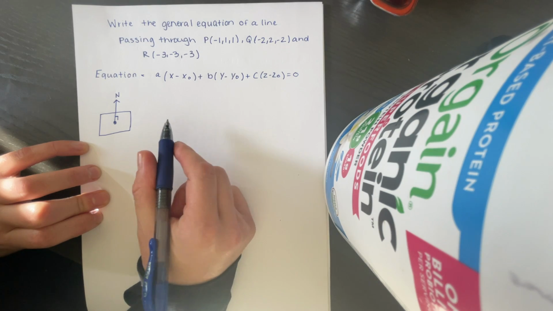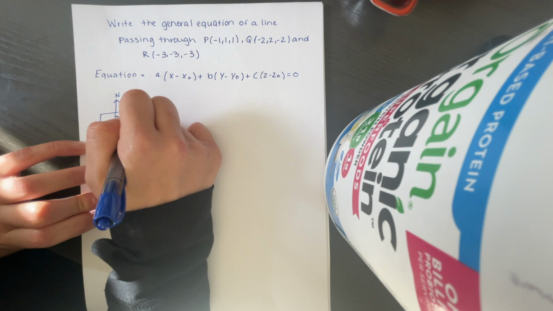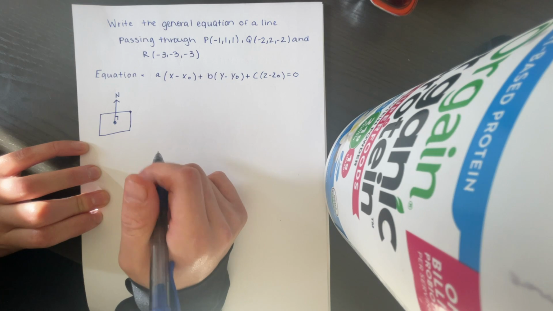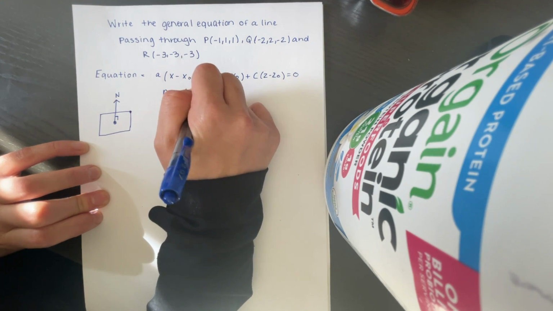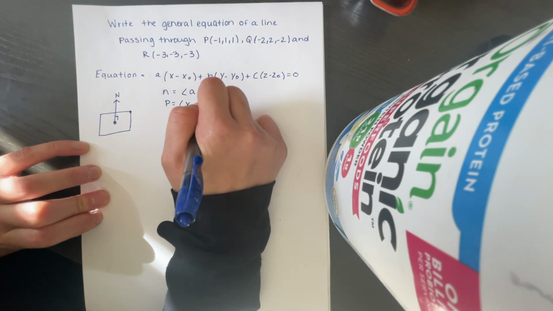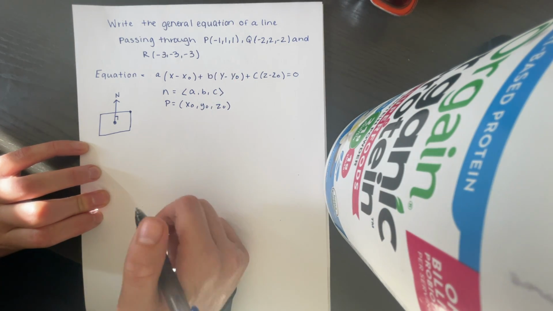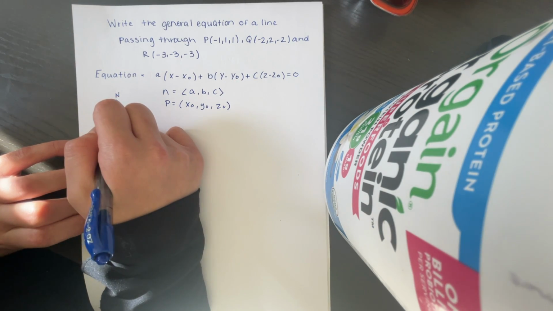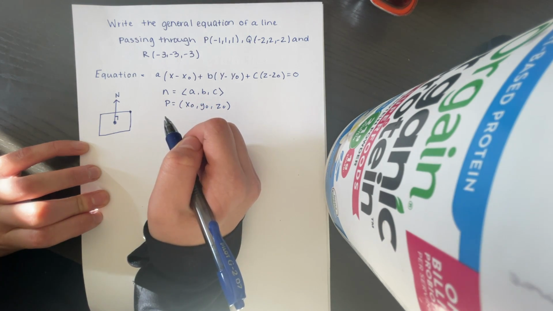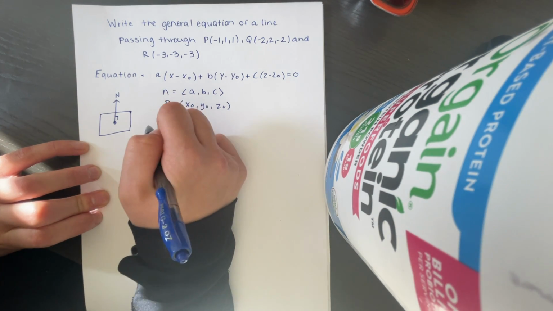So we need two things. We need a point on this plane, so one of these points, and then we also need the normal vector to solve the problem. So in order for us to get the normal vector, we need to have two vectors on the plane.